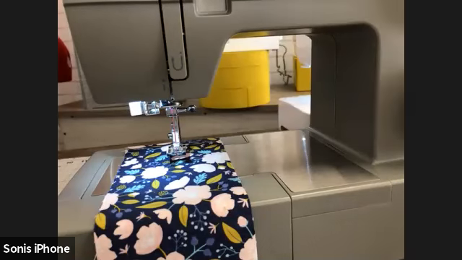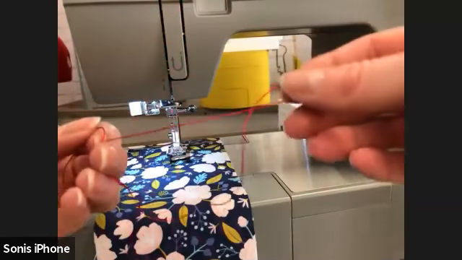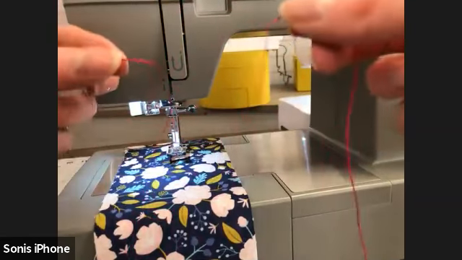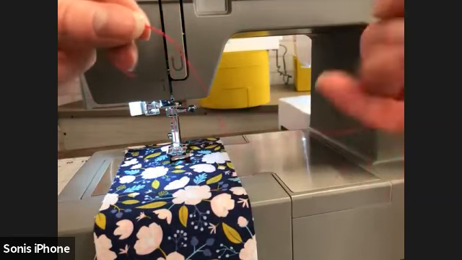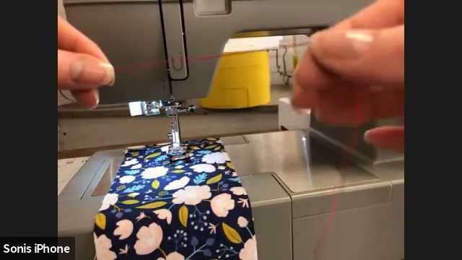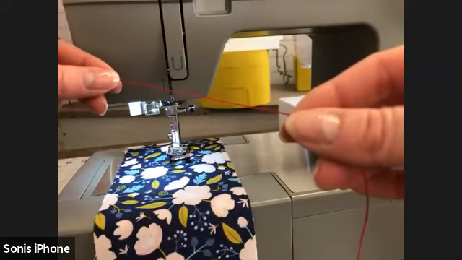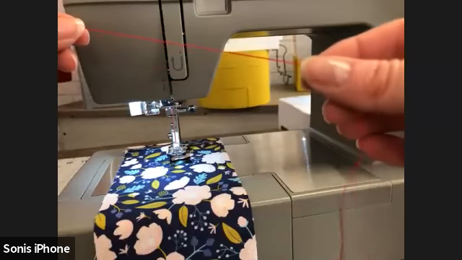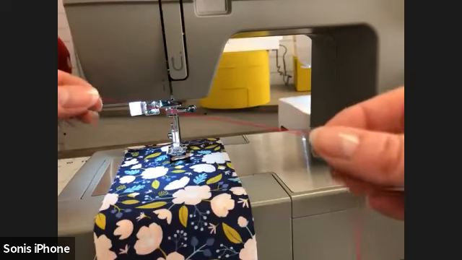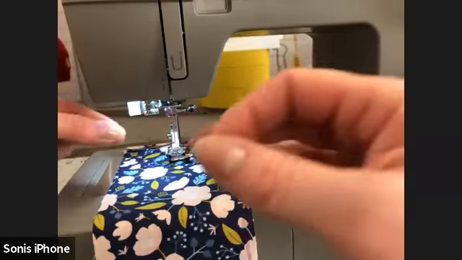And then I went into my little crafting closet and I found some pearl crown rayon, or embroidery floss if you have embroidery floss. Anything that's just a little bit heavier.